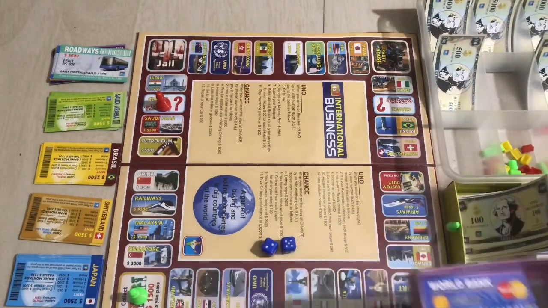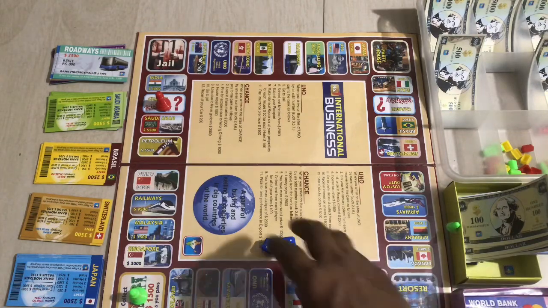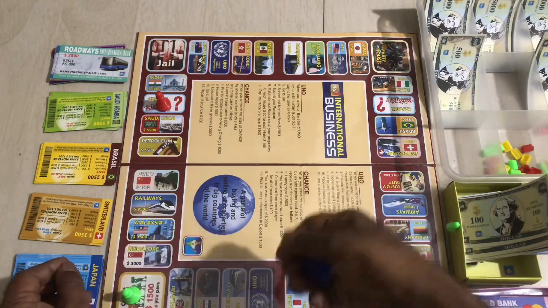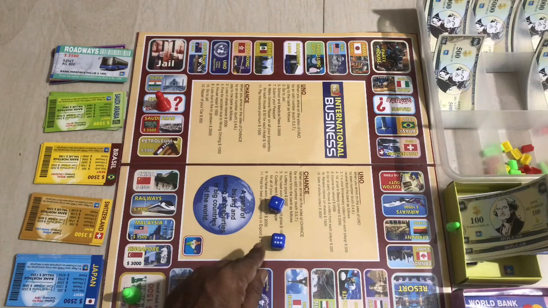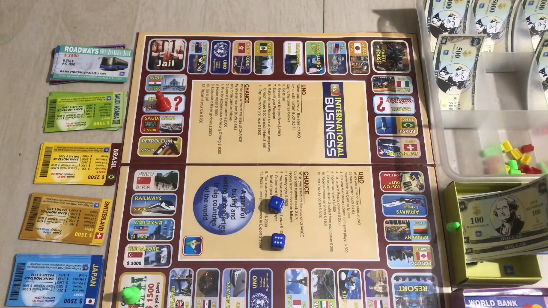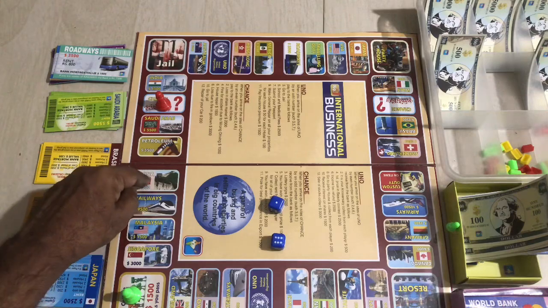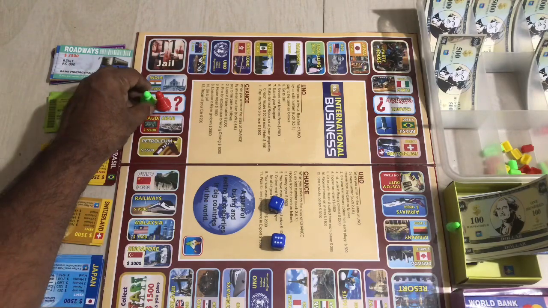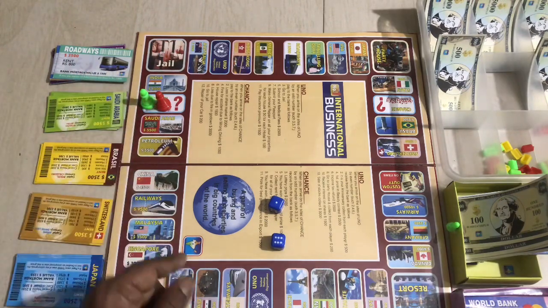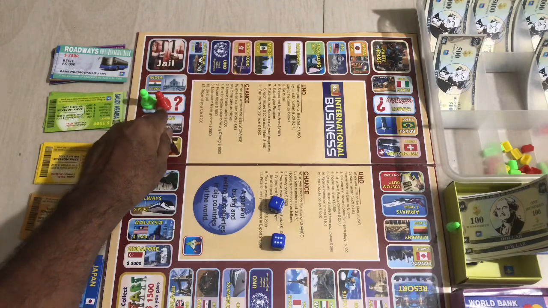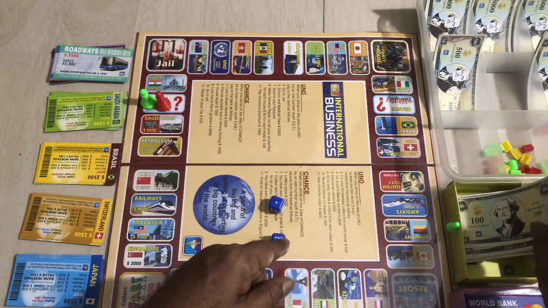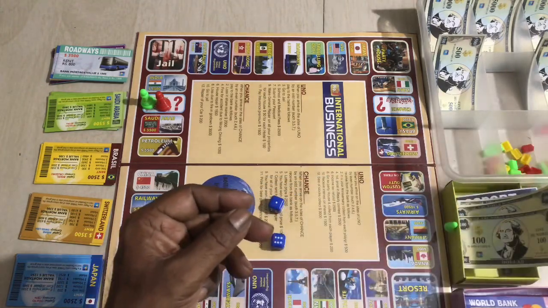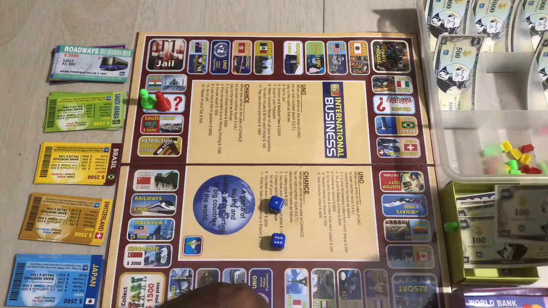This is the red player box. Now we throw the dice for green. 6 and 1, 7. 1, 2, 3, 4, 5, 6, 7. He will also come to the chance. Now he will also collect $100 from the other player, and the $100 goes to the green player.